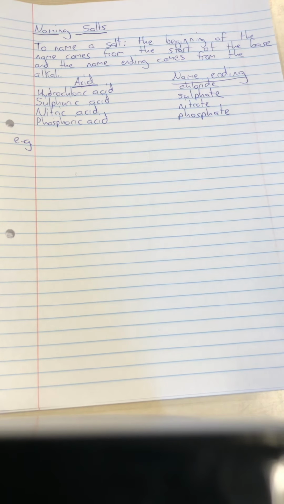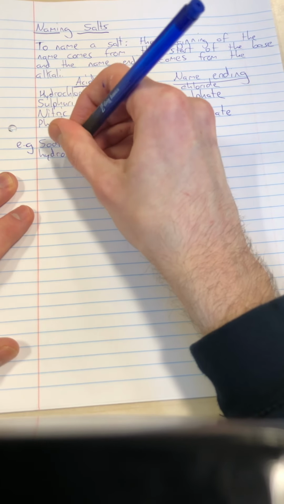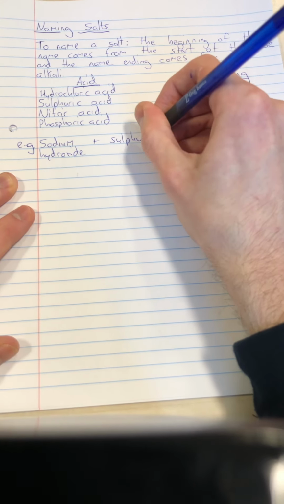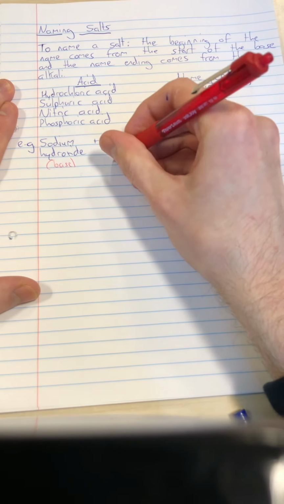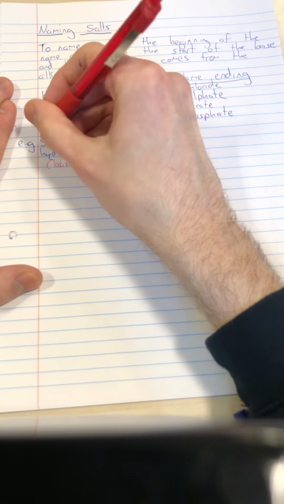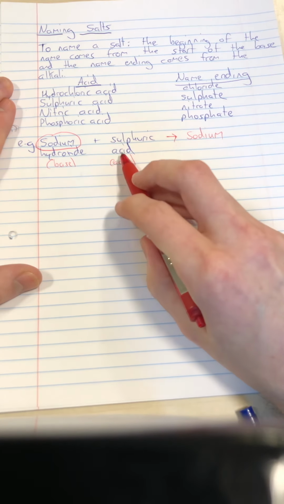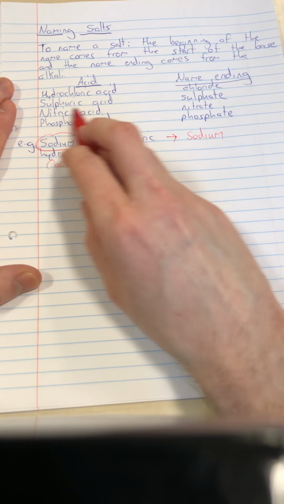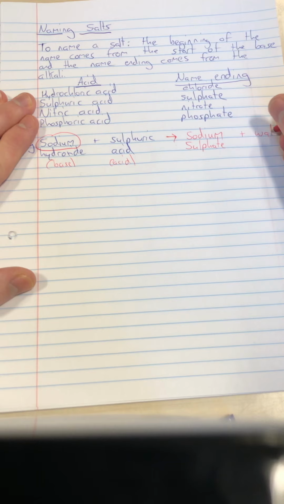So if we use sodium hydroxide and sulfuric acid, hopefully you see sodium hydroxide, that's a metal hydroxide, so that's the base. Sulfuric acid, of course, is the acid. So the beginning of the name of the salt comes from the start of the base. The start of the base is sodium, so the start of the salt is sodium. And then the acid determines the name ending of the salt. So sulfuric acid, it would be sulfate. So the salt becomes sodium sulfate. And that is it. Obviously plus water because it's neutralisation, but the salt is sodium sulfate.